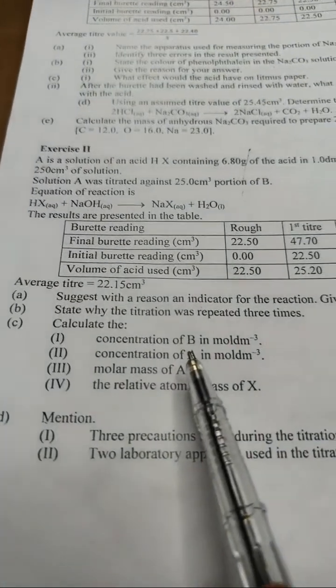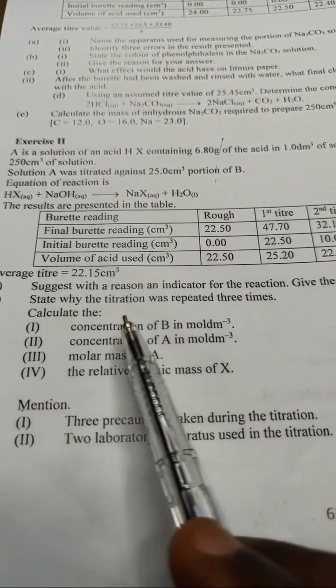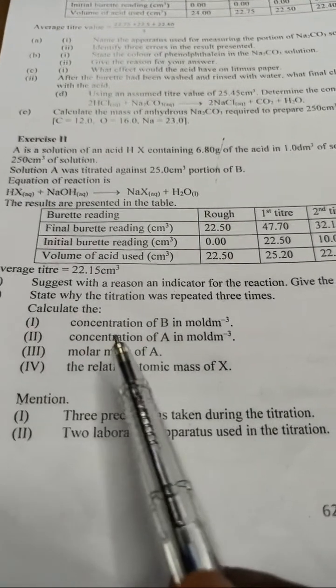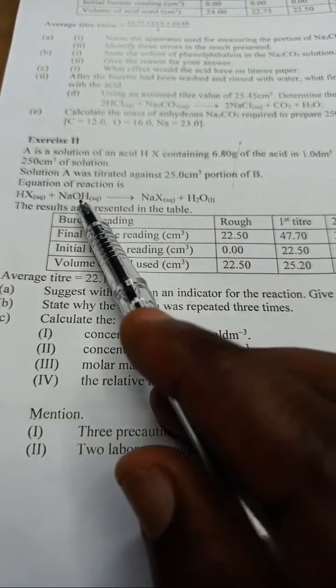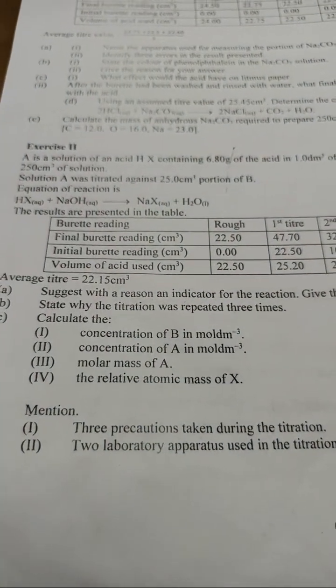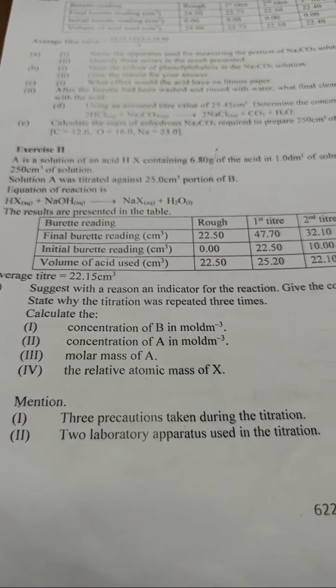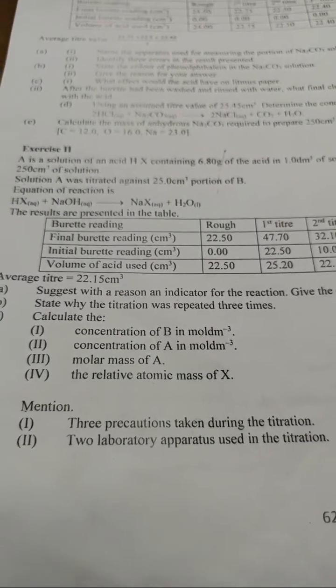Now, calculate the concentration of B in moles per dm cube. This is our B. We have to calculate the concentration in moles per dm cube. There is a formula that we need to use.